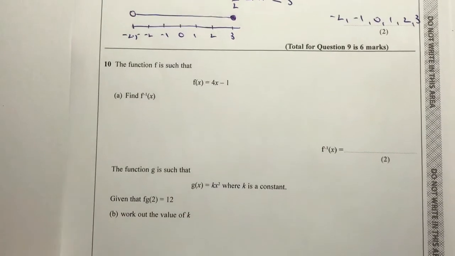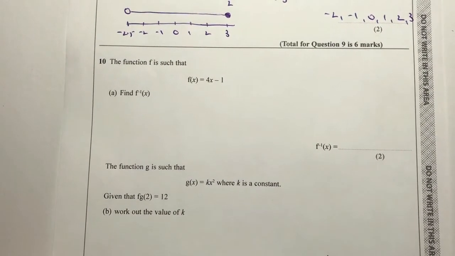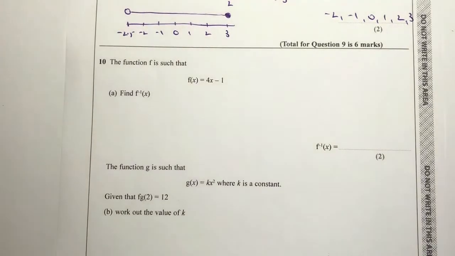Okay, so question number 10 is the function f is such that the function of x equals 4x minus 1. Okay, and then it asks you to find the inverse function. Now, I'm aware that there are different methods of doing these sorts of things. If you follow some of the videos on the channel, there is a playlist that deals with inverse functions, and you'll be able to have a look at some of these questions for yourself. And please do practice these questions.